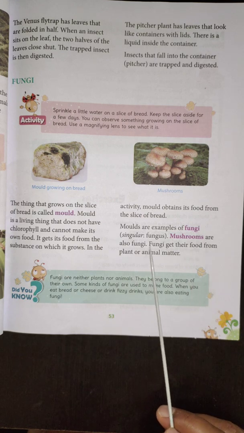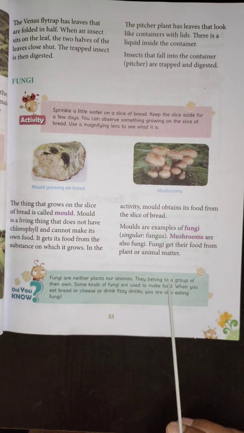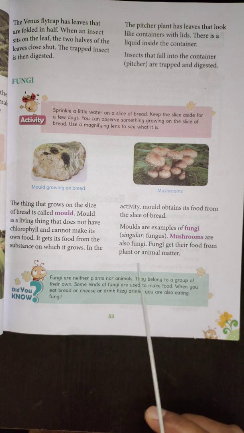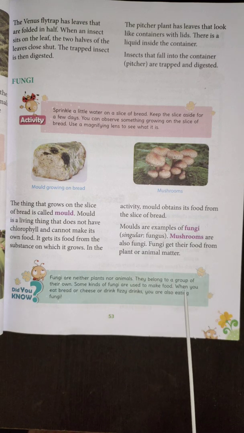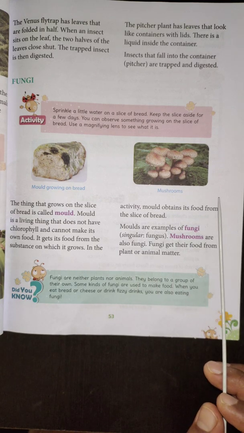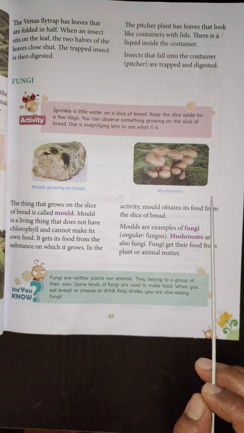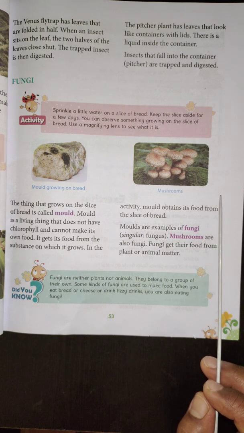Mushrooms are also fungi. Even mushrooms come under fungi. Fungi get their food from plant or animal matter. Usually fungi get their food mainly from decaying, rotting plant or animal matter.